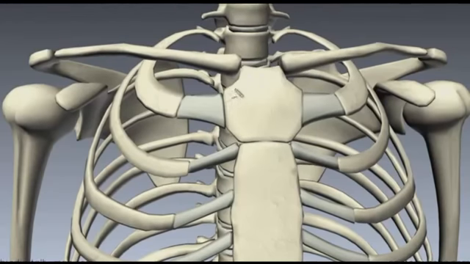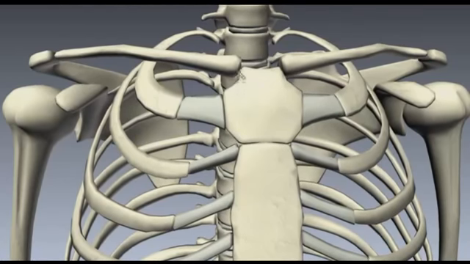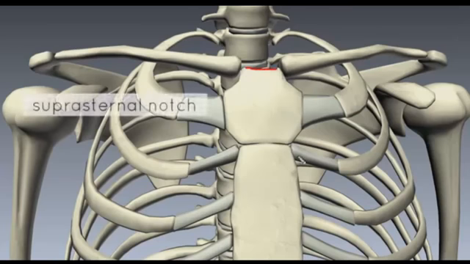So this is the superior part of the sternum, and you can see it has two articulations. You've got articulations with the clavicle and with the first costal cartilage here. So there's three features of the manubrium that you need to know about. So superiorly, you've got this little notch up here, which is called the suprasternal notch, because it's above the sternum, at the top of the sternum. And this is also sometimes called the jugular notch.